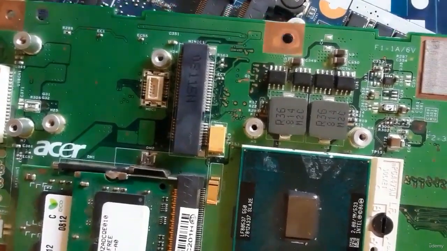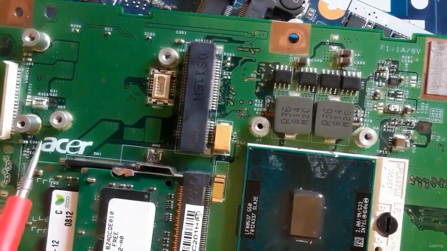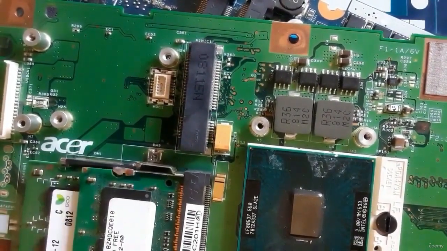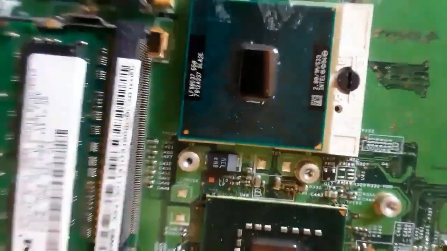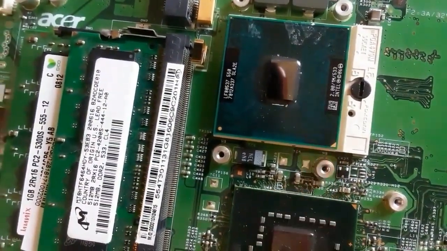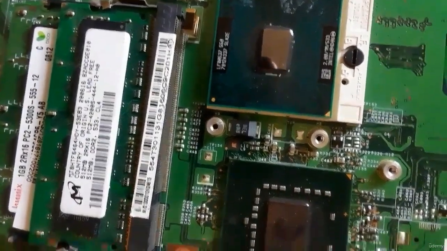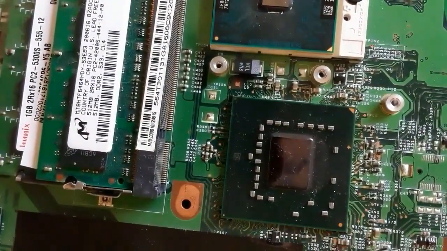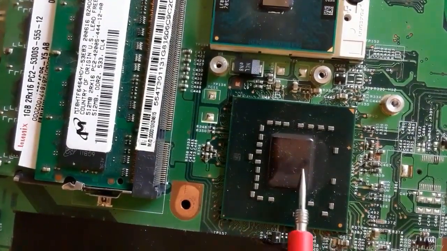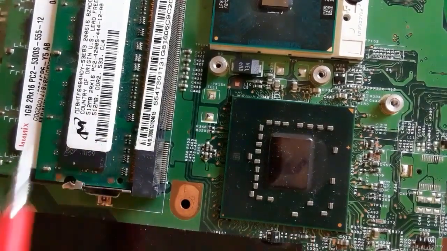So this is another motherboard, as you can see. This is an Acer motherboard. We always have the processor, as you can see. This is the processor. Here we have the GMCH or the north bridge. Okay. These are the random access memories.